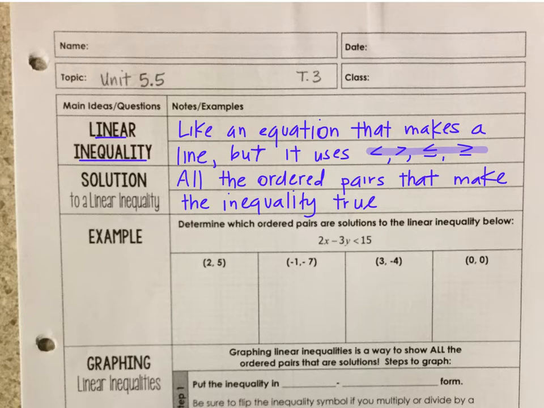And before, when we had linear equations, if they crossed one time, they had one solution. If they were parallel, they had no solutions. And if they were the same line, they had infinitely many solutions. So an inequality, though, can have lots of solutions.